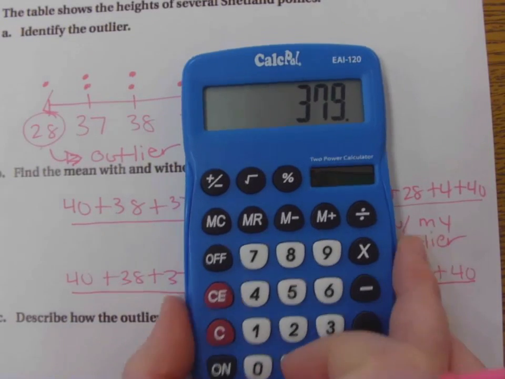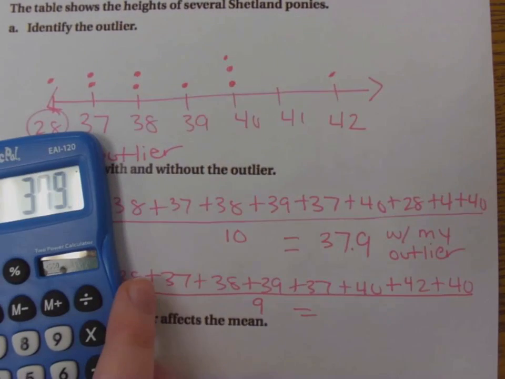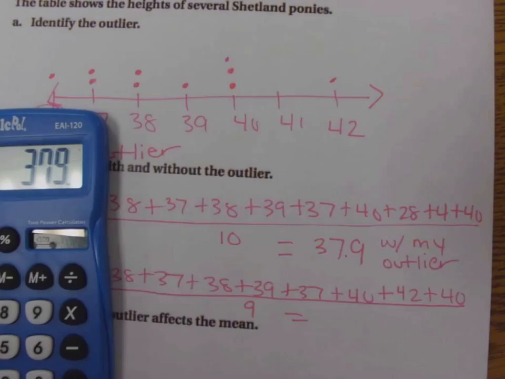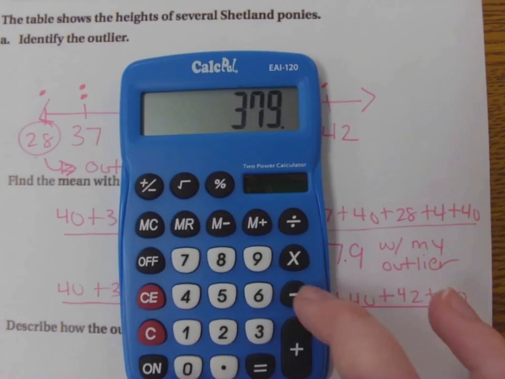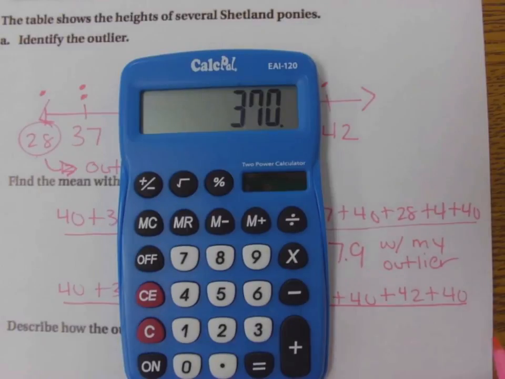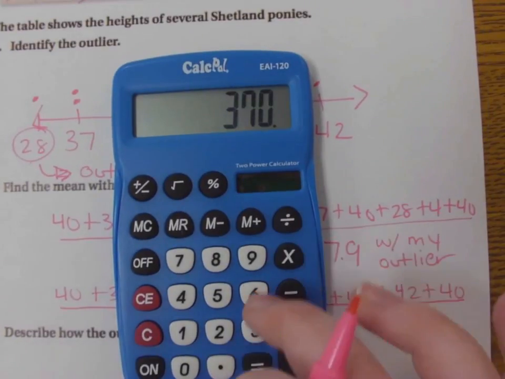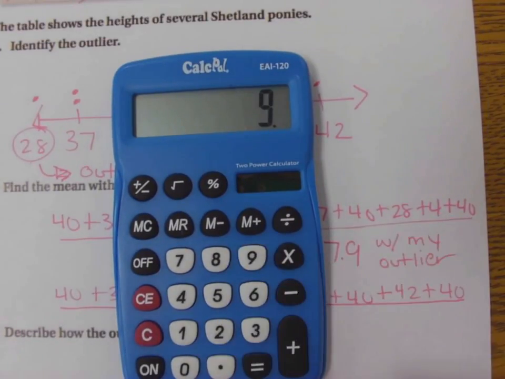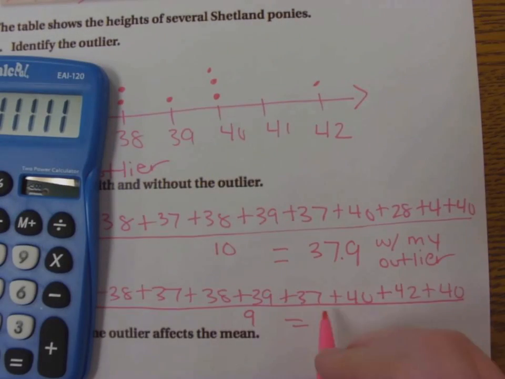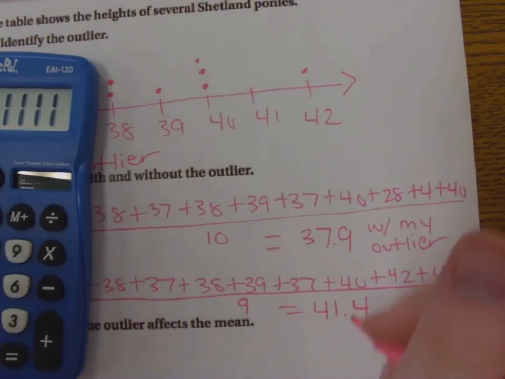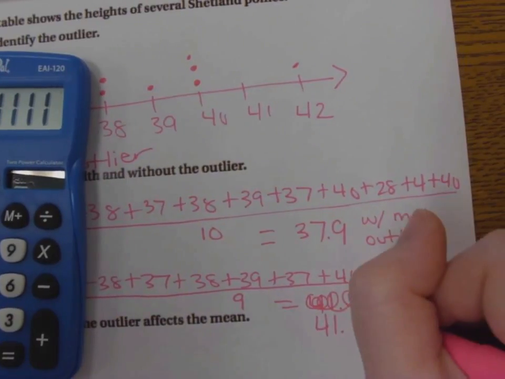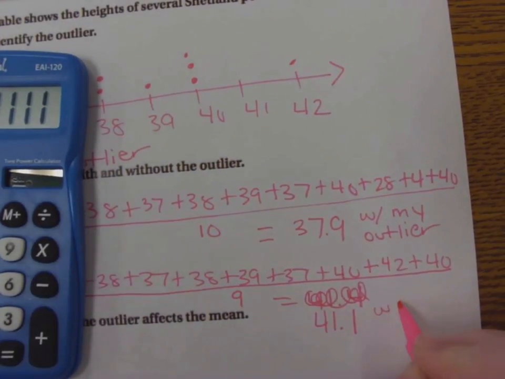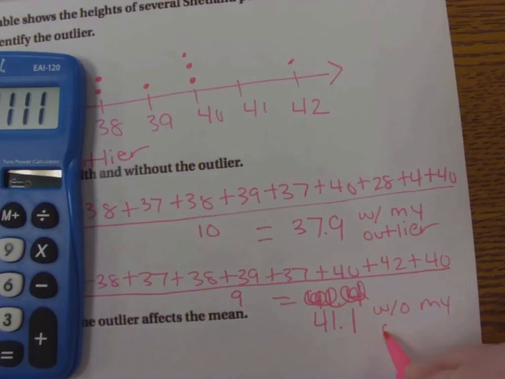This time I have 379, which accidentally includes the outlier, so I'm going to just subtract. I'm going to do 379 and subtract that 28. So I get 351. If I divide that by my number of data values, which is 9, I'm left with 39. This is my mean without my outlier.